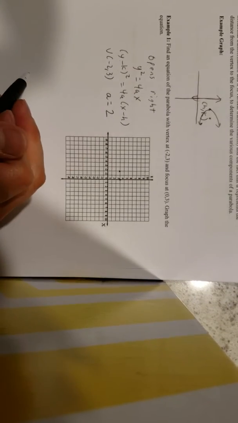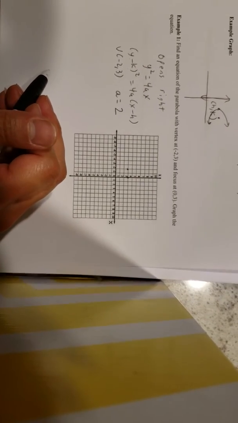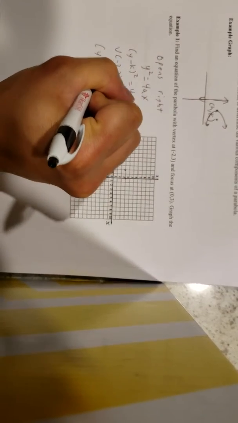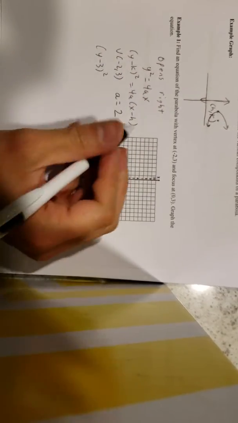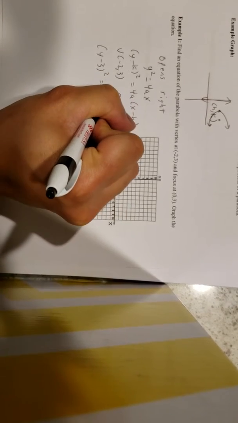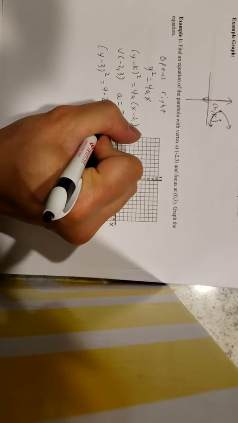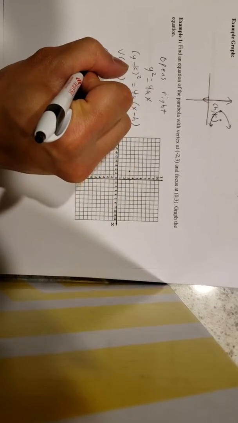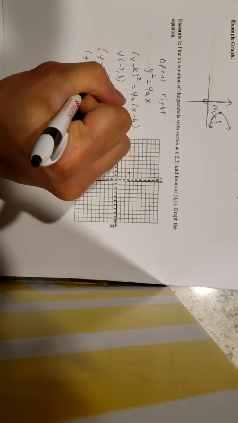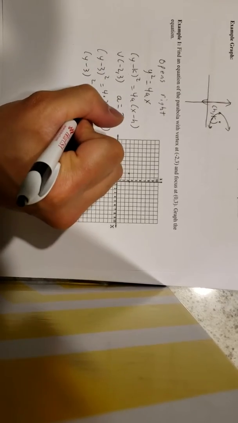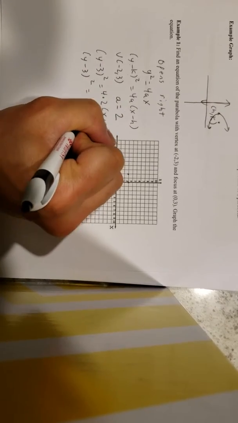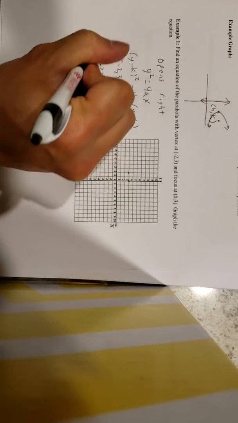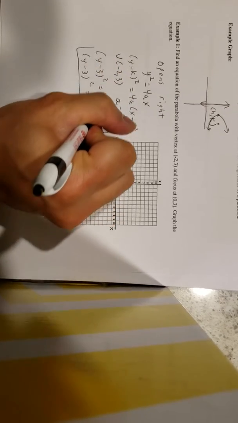Now we just plug everything into the equation, and we will get (y - 3) squared is equal to 4 times 2, because a is 2, times (x + 2). And so the final equation for this parabola is (y - 3) squared is equal to 8(x + 2). And that is your equation of this parabola.